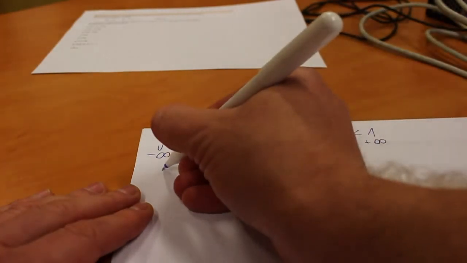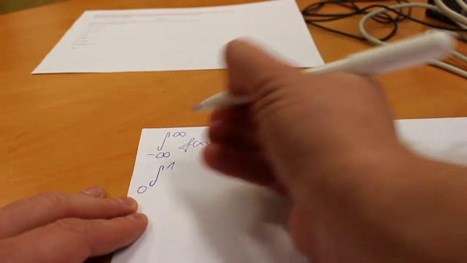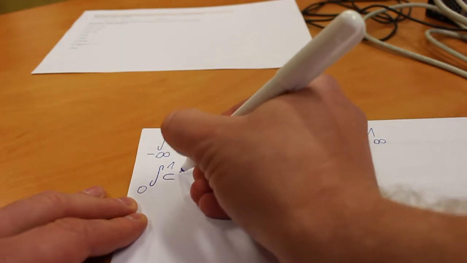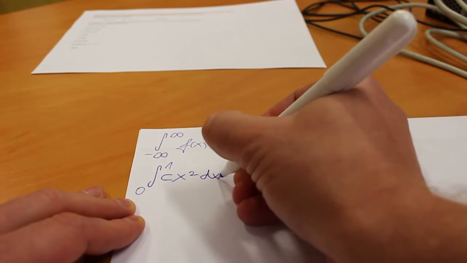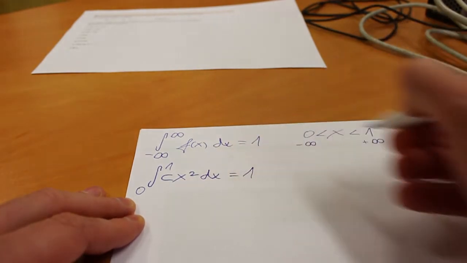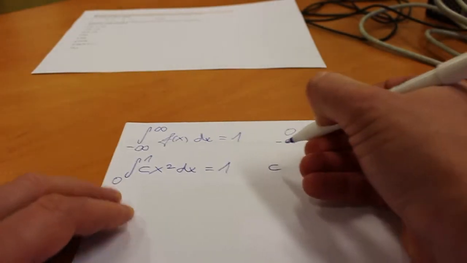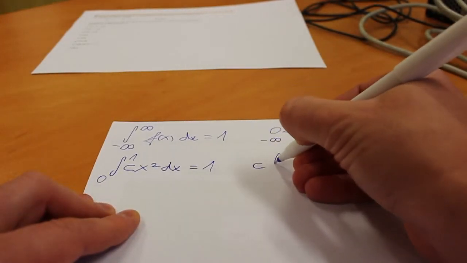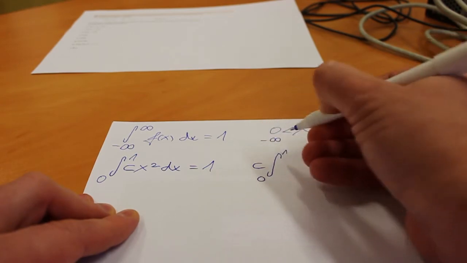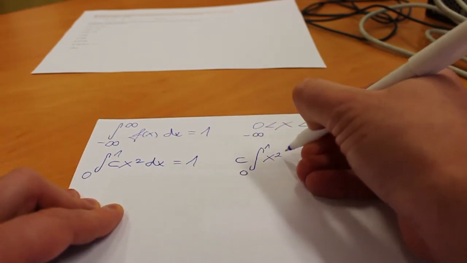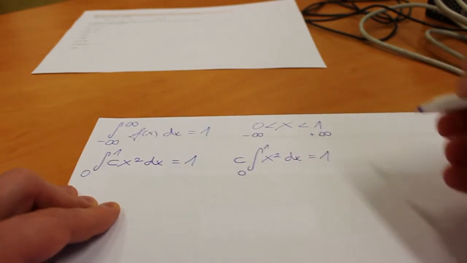I must use the Newton integral from 0 to 1 of cx squared dx, and this must be equal to 1. Because c is a constant, it must be placed in front of the integral, which is from 0 to 1 of x squared dx, and this is equal to 1.